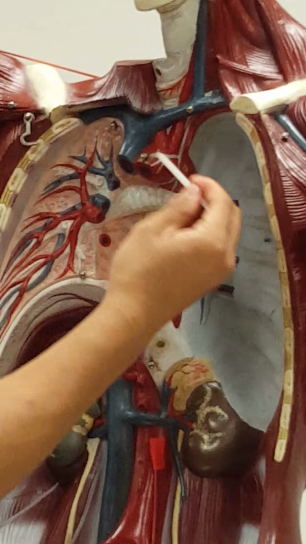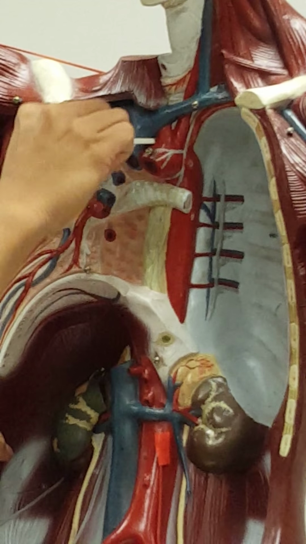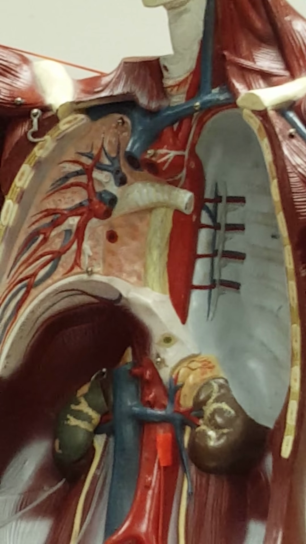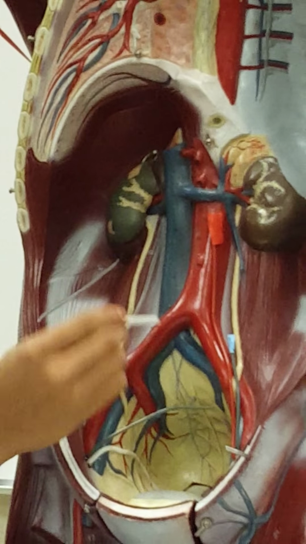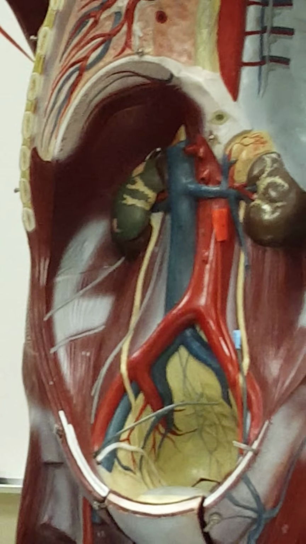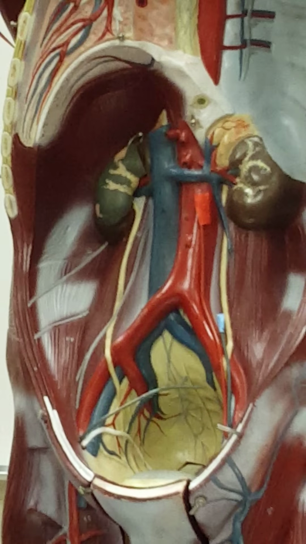Your aorta is basically here, right beside your superior vena cava. Inferior vena cava is from the heart, goes towards here, and it stops before they divide into two sections. So from here to here is your inferior vena cava.